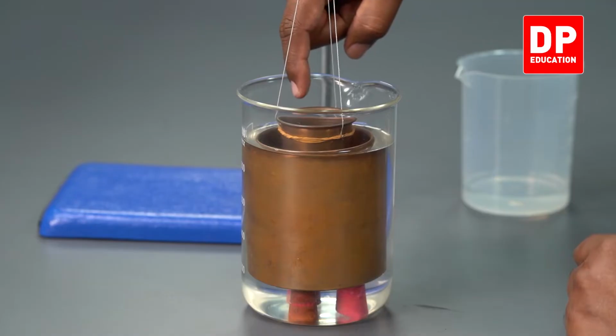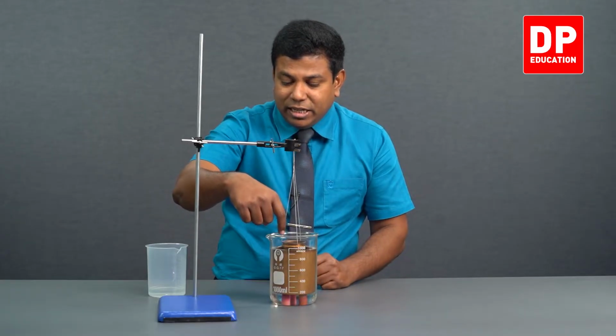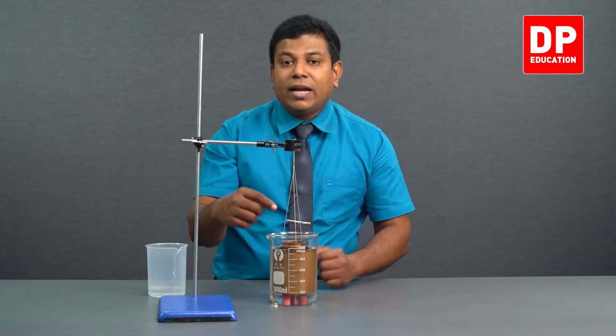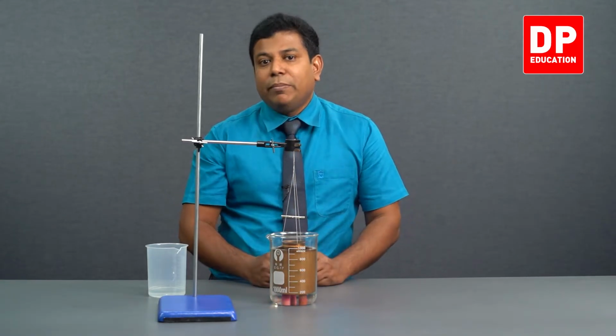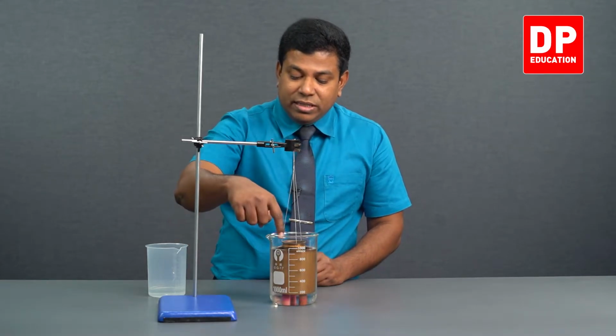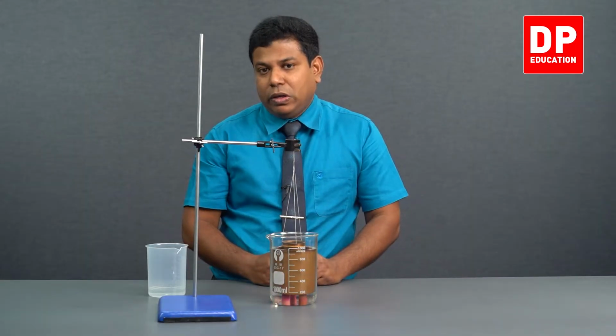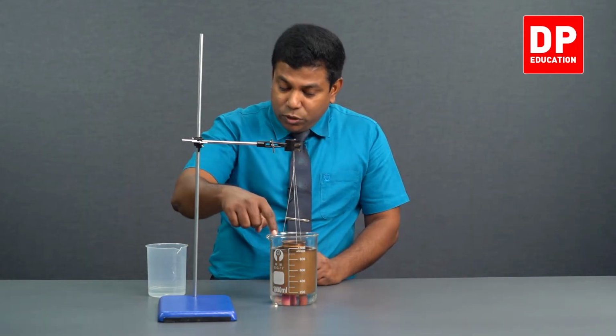So that the surrounding between this inside calorimeter and the other calorimeter will remain the same. The temperature of that will not increase, it will remain the same, because since I have used cool water here, it will absorb all the heat. Ideally, we have to use water only here.